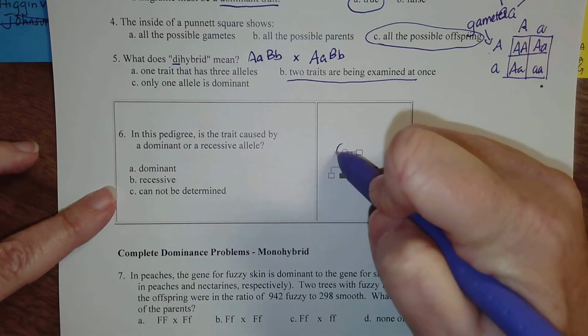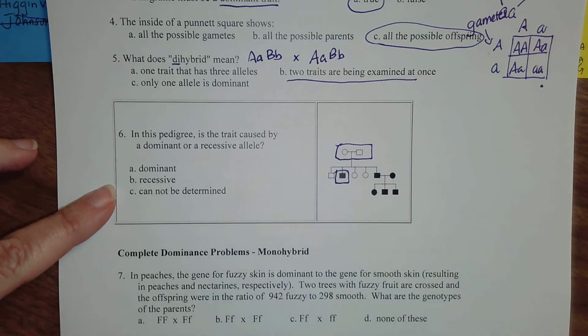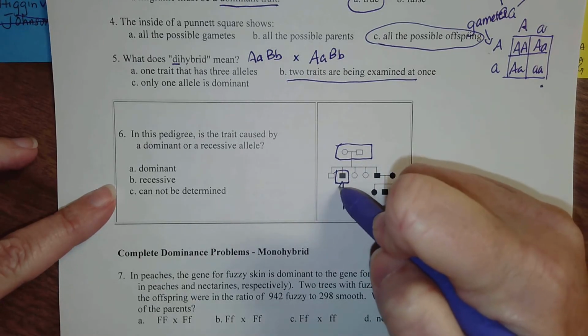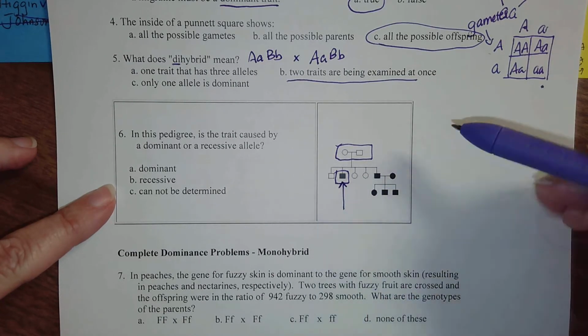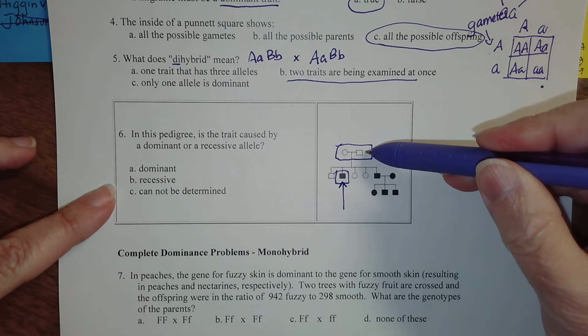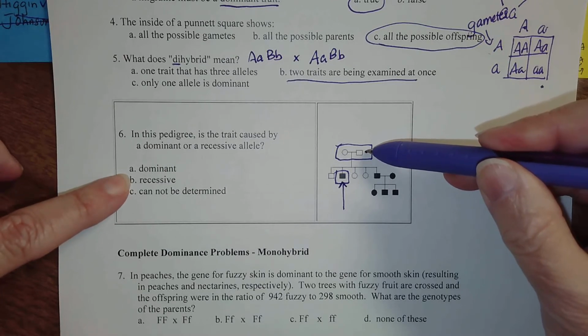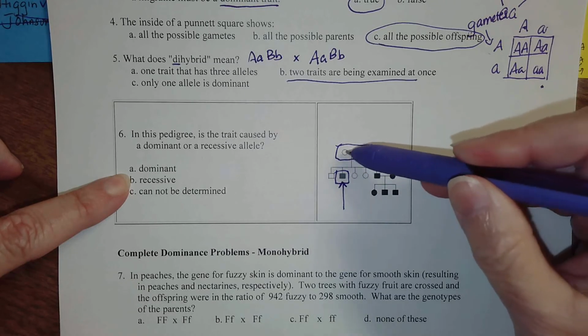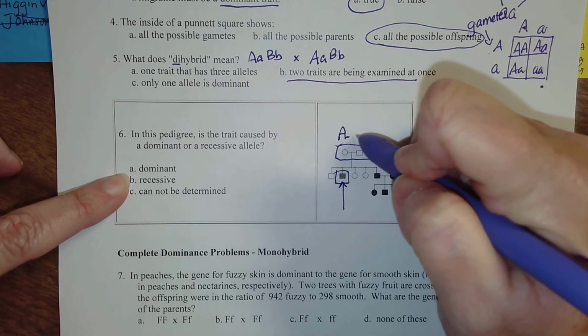So for example, we've got these two parents right here, and they have an offspring with this condition. So in a pedigree, when things are shaded, that means that they have that trait. When they're not shaded, they don't have the trait. So if this is a recessive trait and these people don't have it, that means that they have a dominant allele.